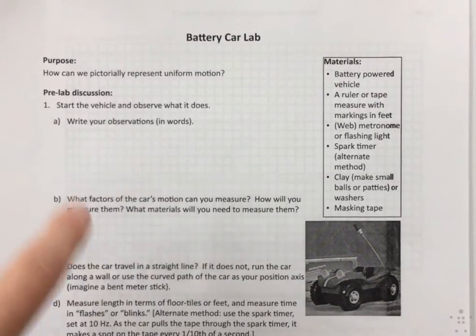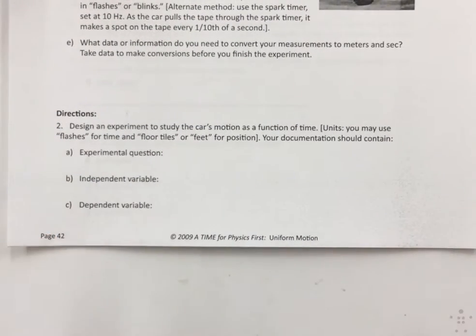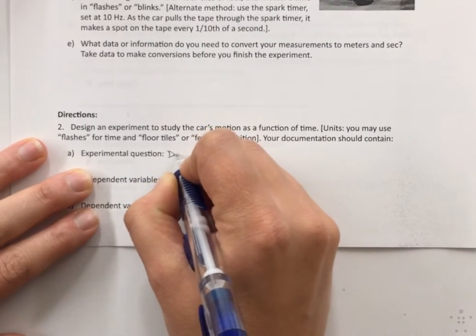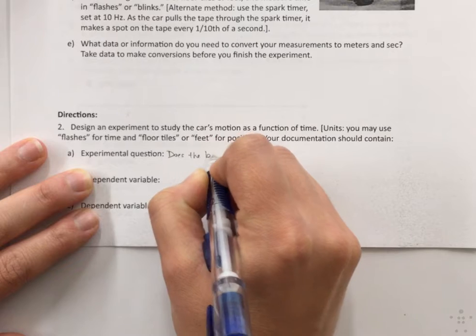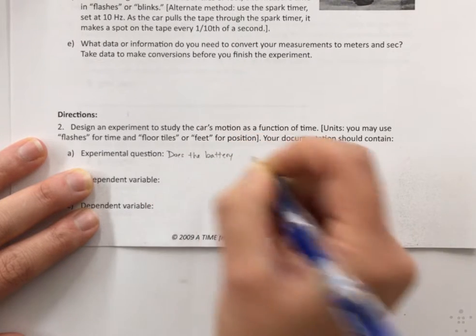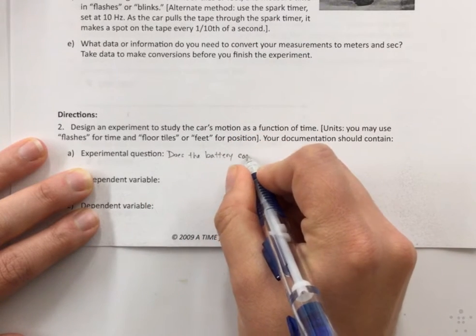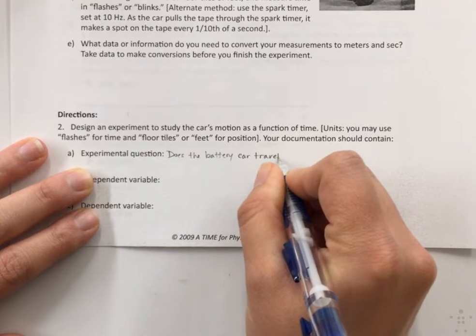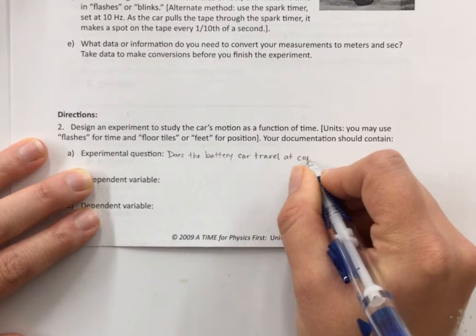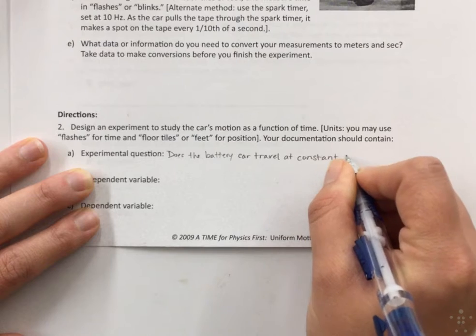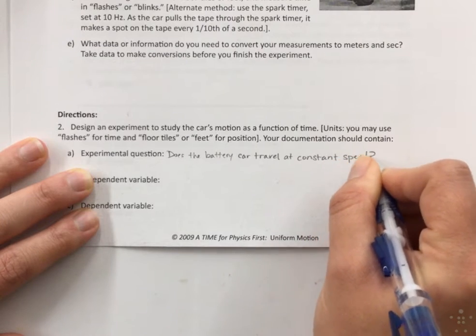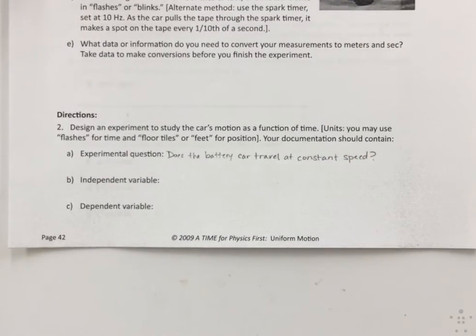These two questions right here we're actually going to do in class, so we're going to go ahead and skip down to part 2. Your experimental question for this experiment is, does the battery car travel at constant speed?